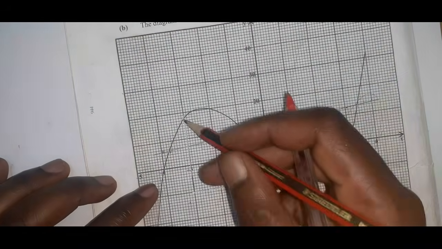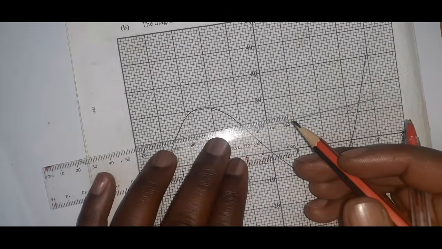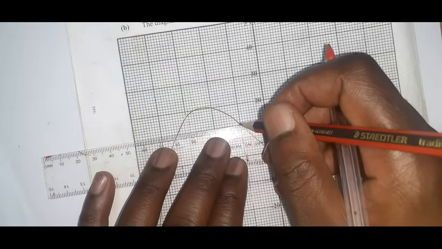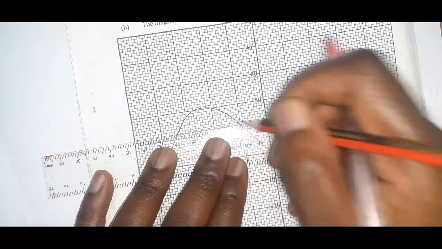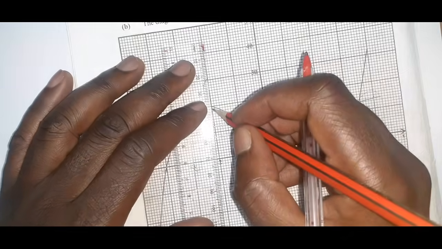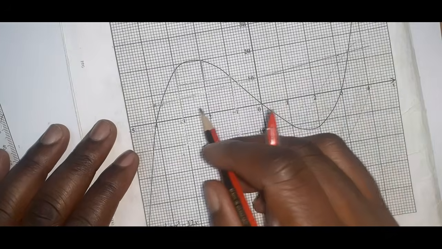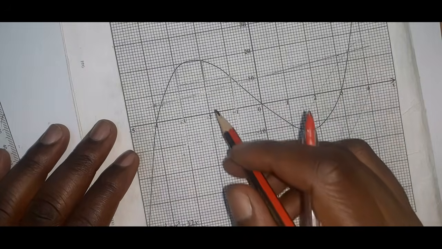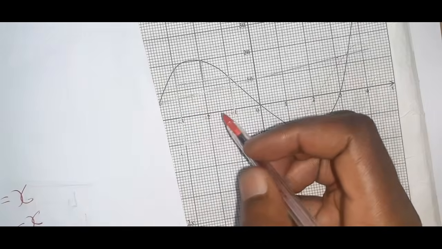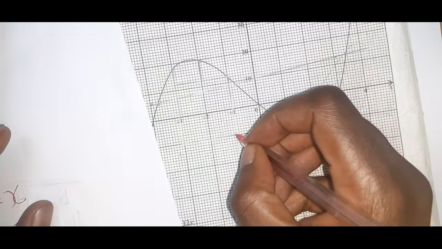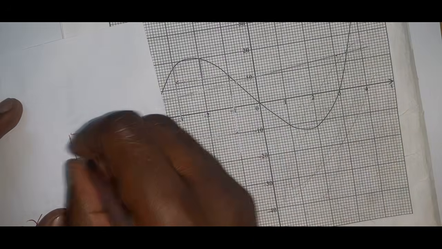Okay, -3 here, -1 here, and then this one. So we can even cut this part. Let me cut this part so that we have this triangle here. Okay, so we have formed this part here from this point up to this one and this one and this one.